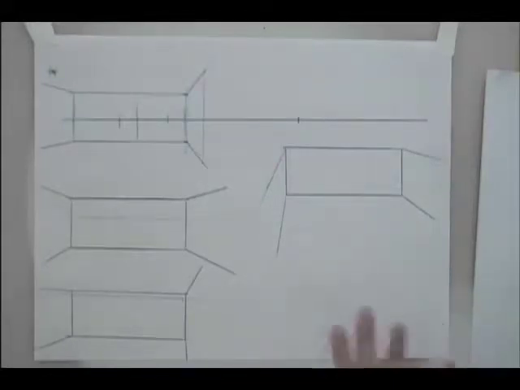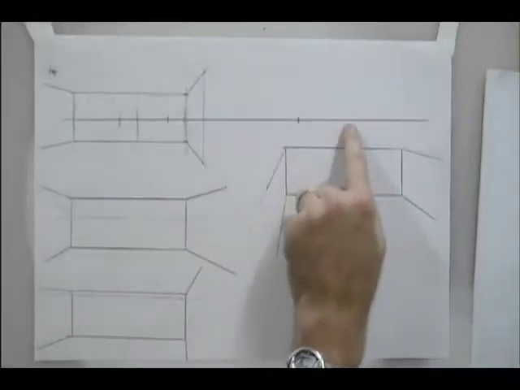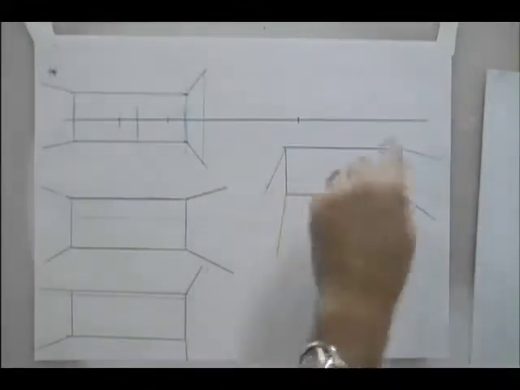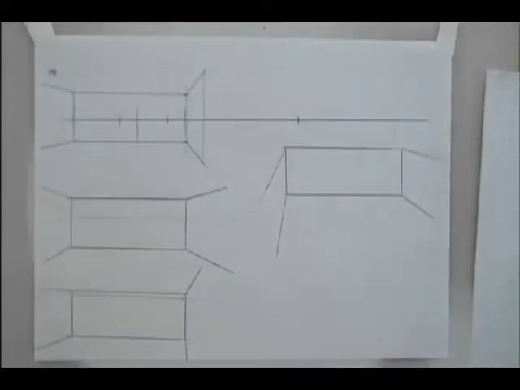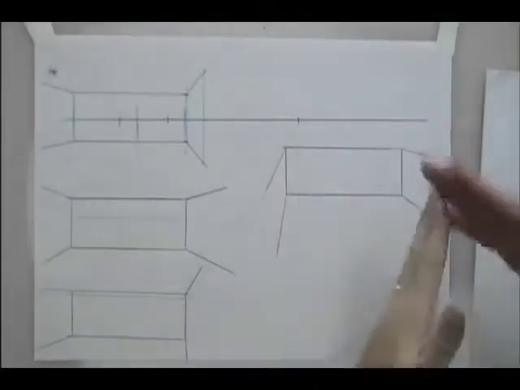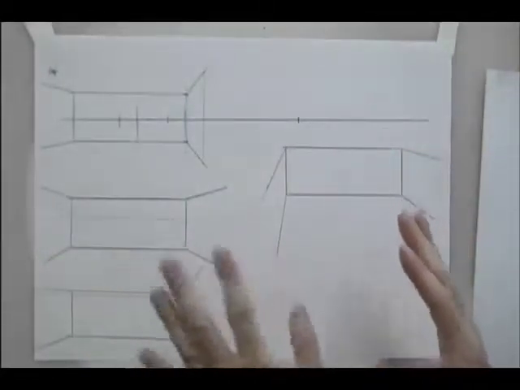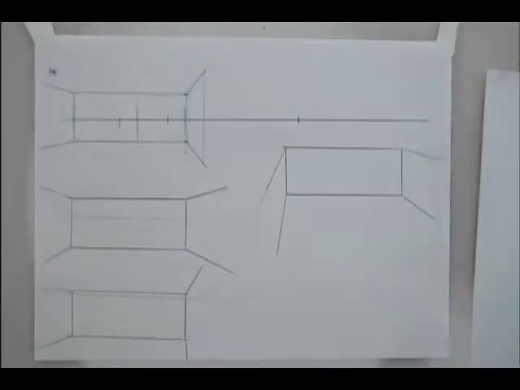So we can create any type of point of view based on where we place our horizon line, how we select our field of vision, and where we place our end wall. And then once we've got our vanishing point, we simply extend our lines out to describe that. Okay? So there's the basics of doing simple one-point perspective rooms.